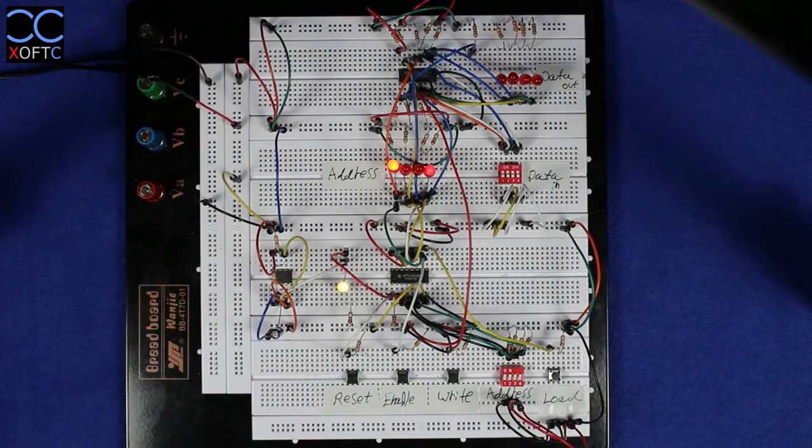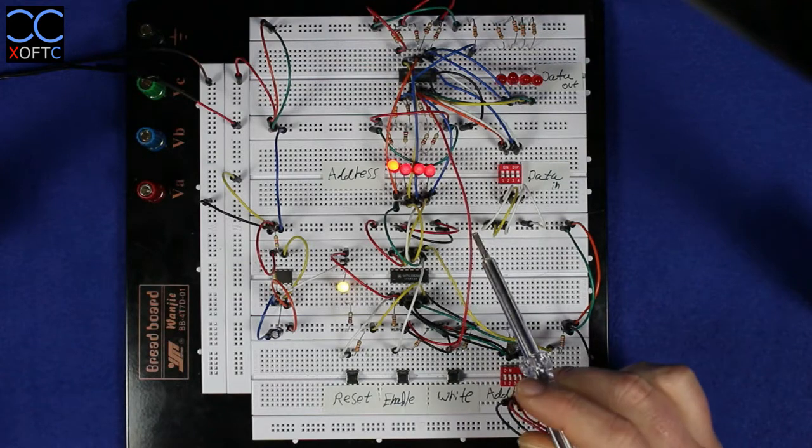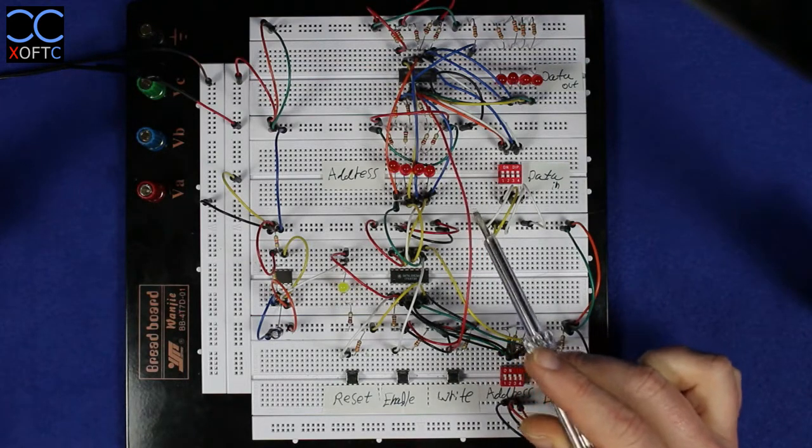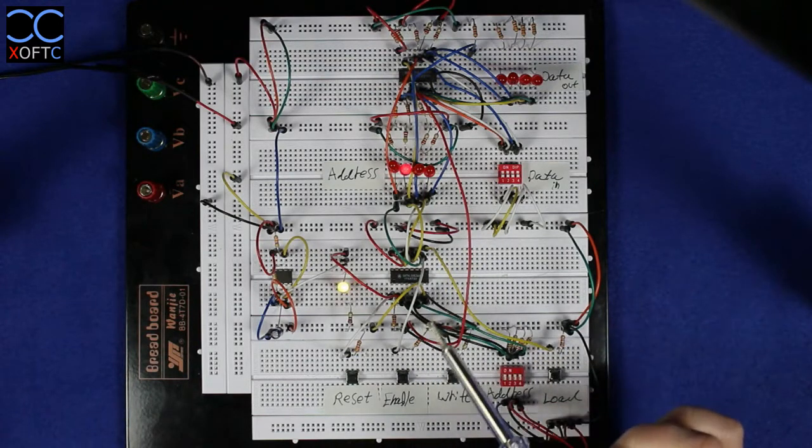Hey YouTube, another video, and this is the second part of my reading and writing into memory video. This time we're dealing with a 64-bit memory, and it's a bit more complex than the 16-bit I used in the first video, but it works on the same principle, and I'm going to show you this now.